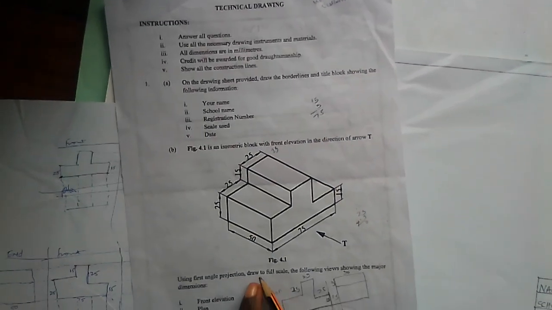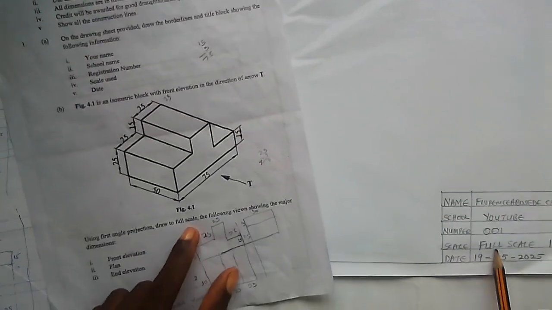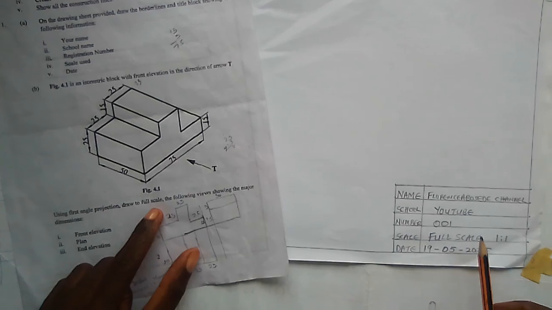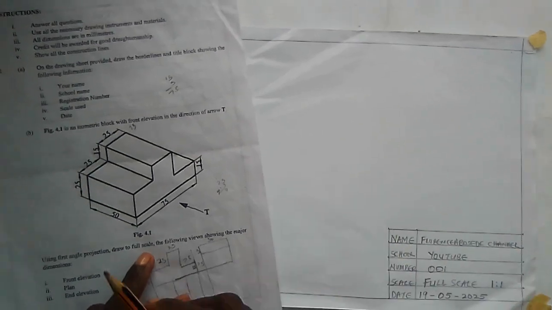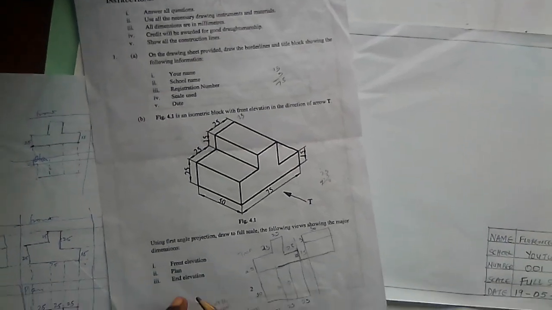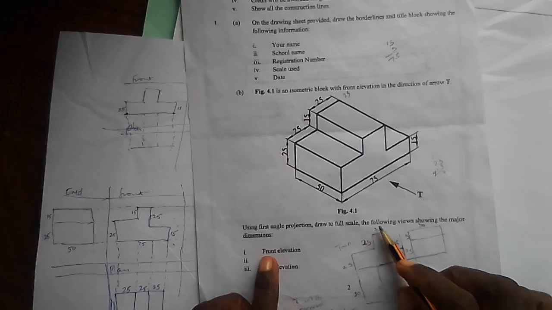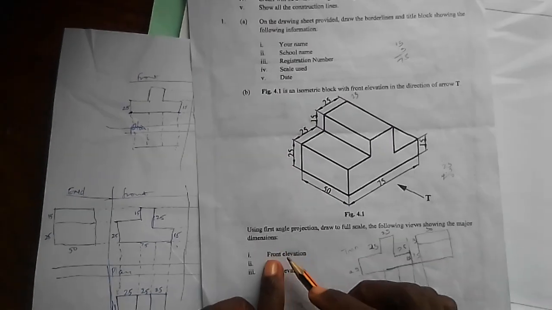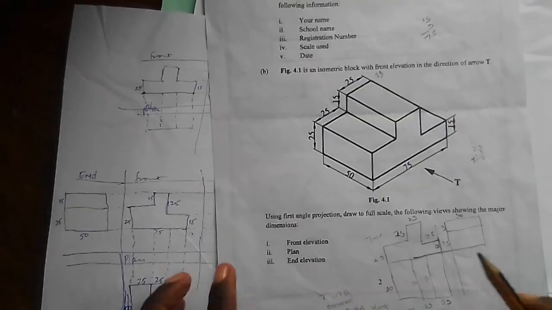The question also says draw to full scale. That is the reason why on the title block you write full scale. No enlargement, no reduction. You are drawing to full scale, which means whatever dimension is given to you, you will measure the same thing. Alright? And question 1 says draw the following views showing the major dimensions: front elevation, the plan, and the end elevation.